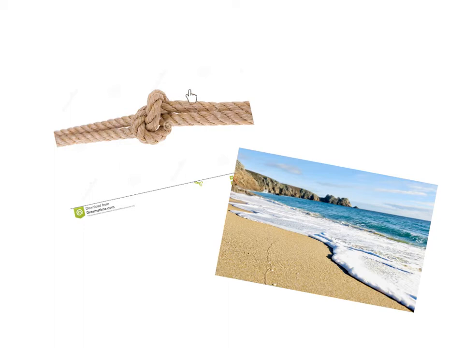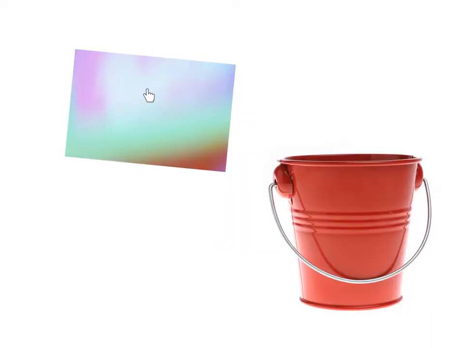Here we have these ropes are tied together. And then down here we have the waves of the ocean created the tide on the beach. Here we have the colors in this picture are very pale. And then here we have a red pail that was used to collect markers.